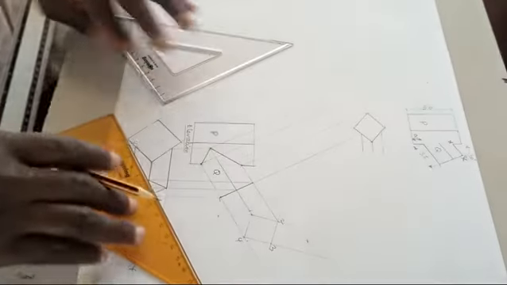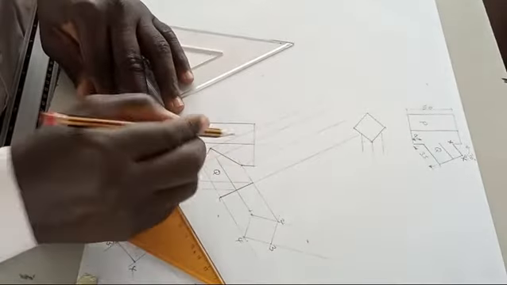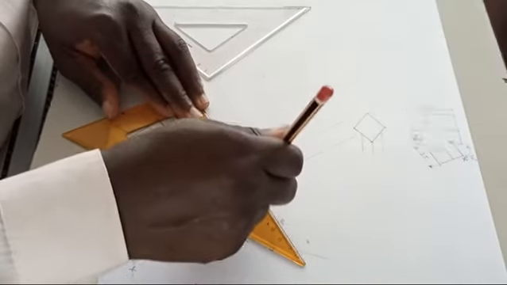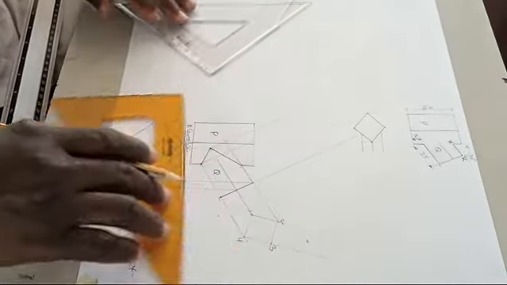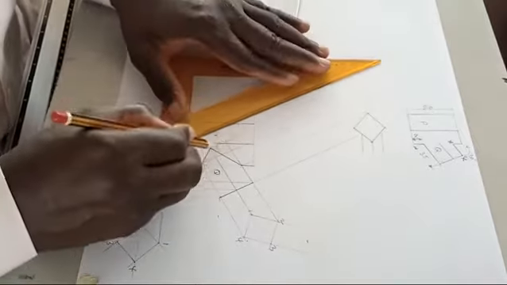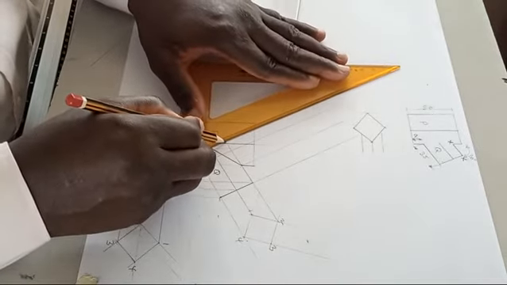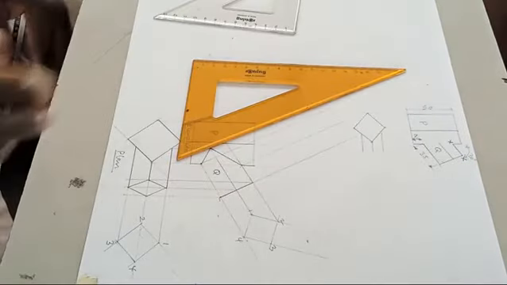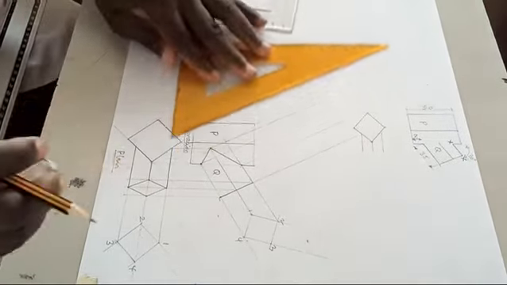Now you need to extend this one downward so that I can cover all the required area here. Now let me extend this one a little bit more. It will most likely encroach into this diagram, so we may need to erase it.